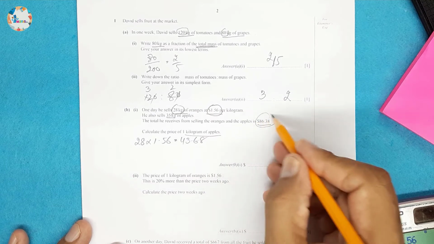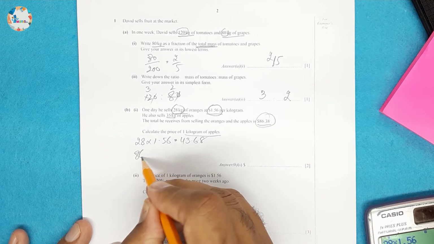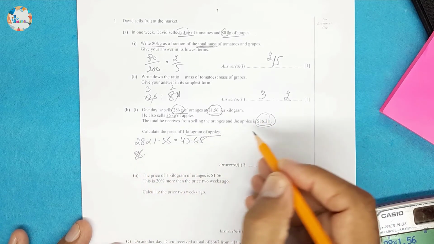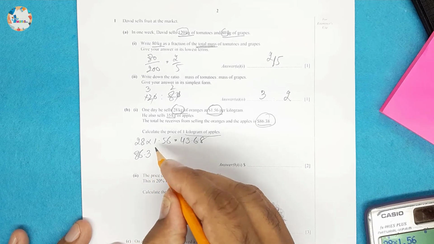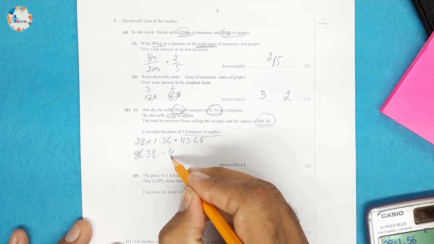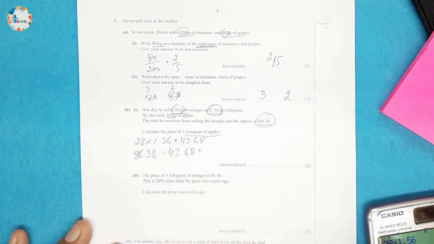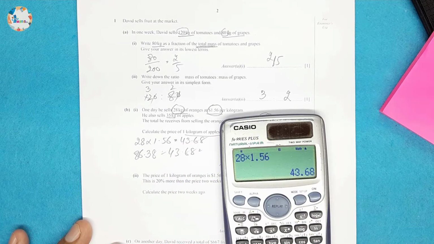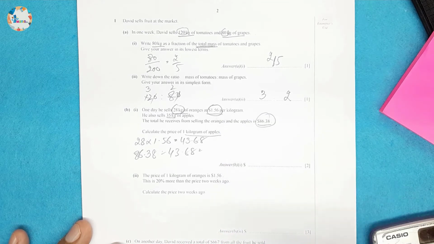So this is a subtraction, since this is the total earning. 86.38 minus 43.68 will be equal to 42.7.